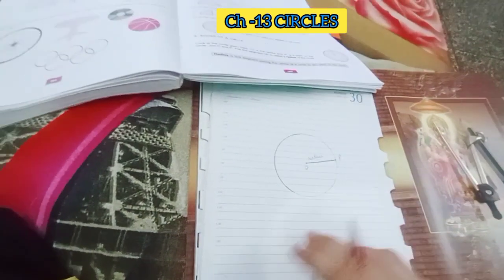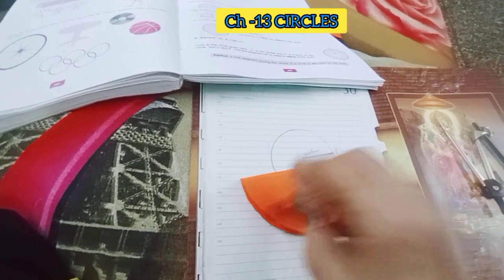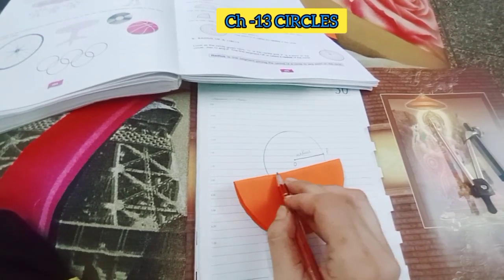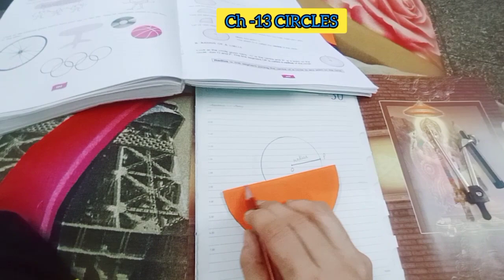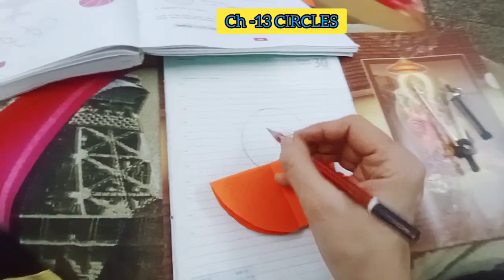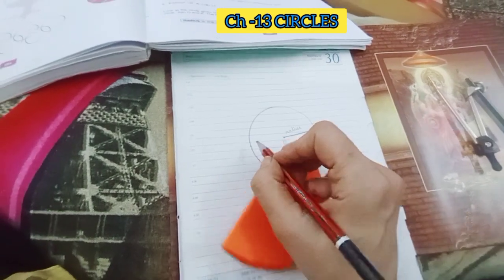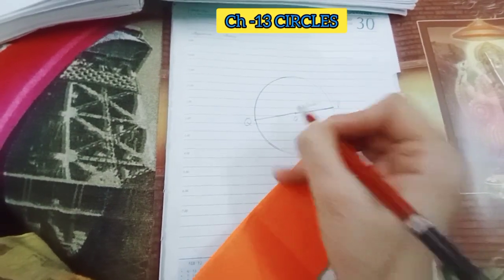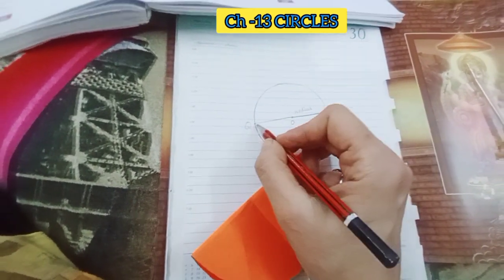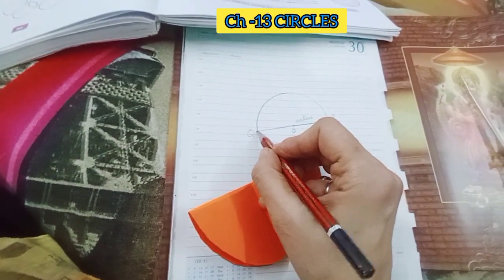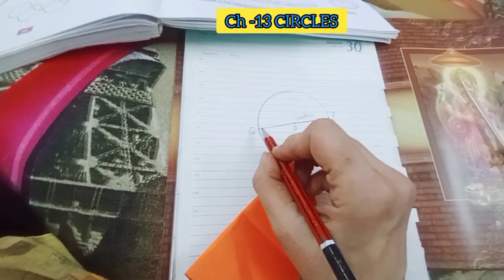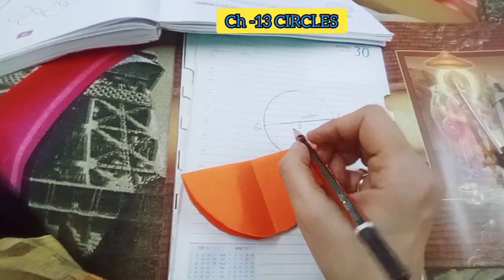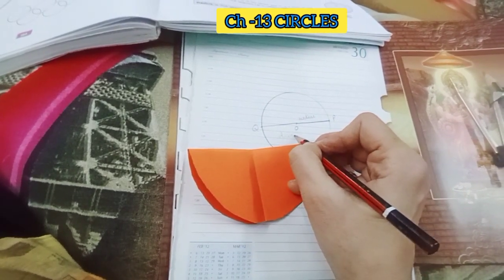So if I open it, see, this part is the radius of the circle and this part again is the radius of the circle, and this becomes a straight line. If I take one more point Q on the other side of the circle and join it with O, then Q, O, P form a straight line, and it passes through the center of the circle. That is called the diameter of the circle.